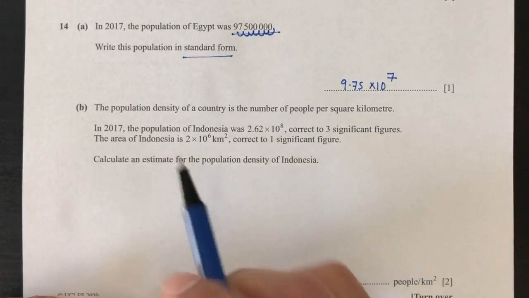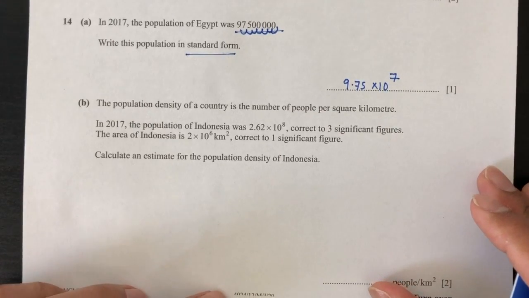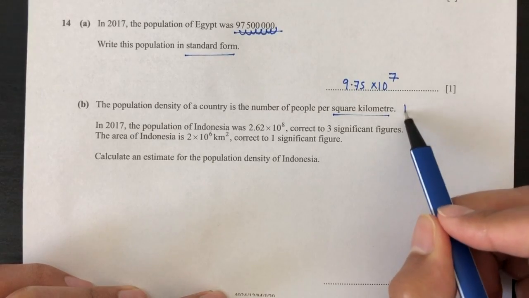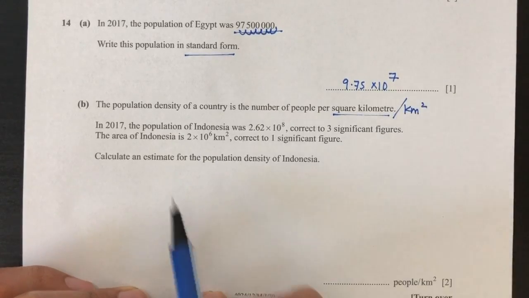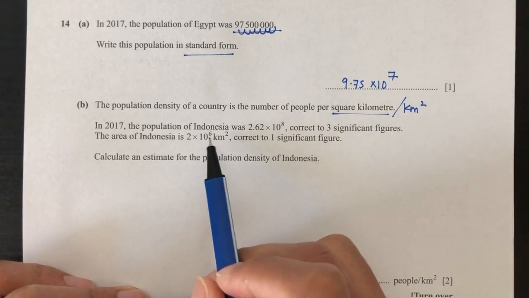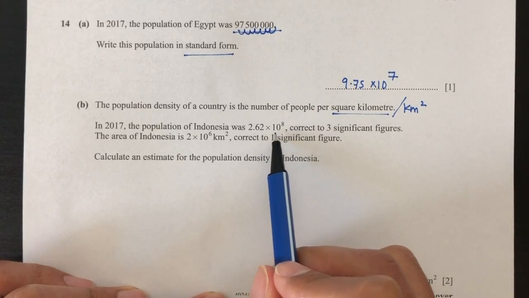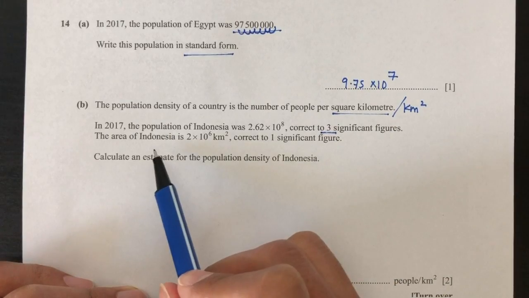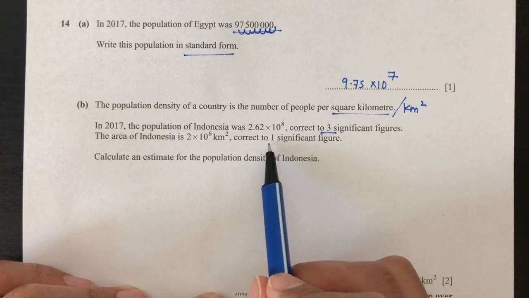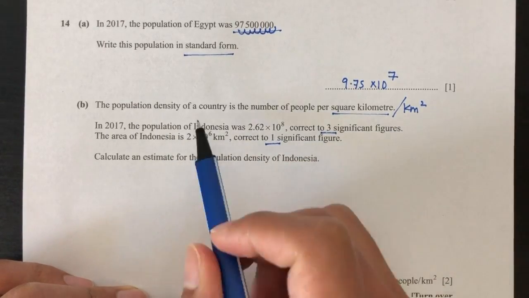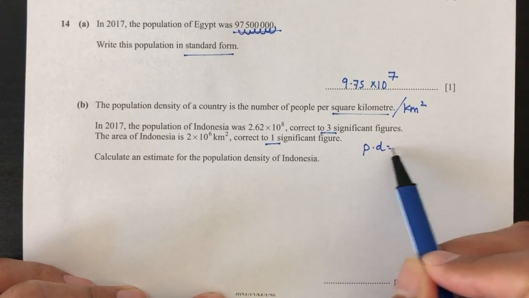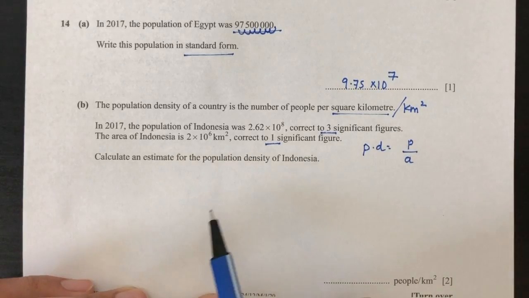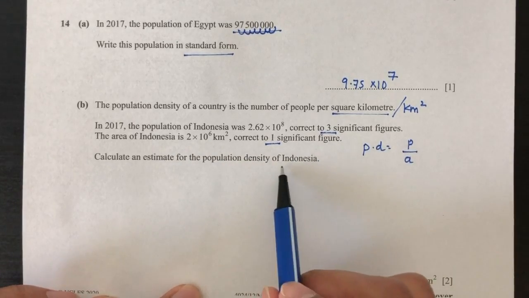So part B, the population density of a country is the number of people per square km. Now in 2017, the population of Indonesia was 2.62 times 10 power 8, correct to 3 SF. And the area of Indonesia, correct to 1 SF, is given by this. So density is equal to population over area. Now calculate an estimate for the population density for Indonesia.